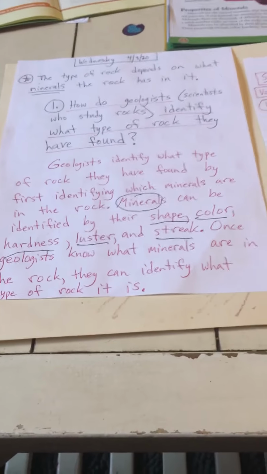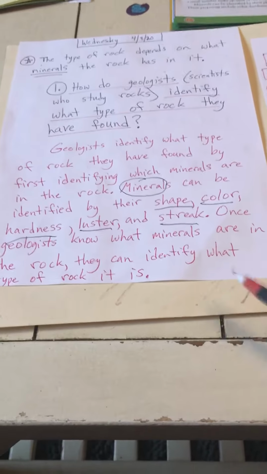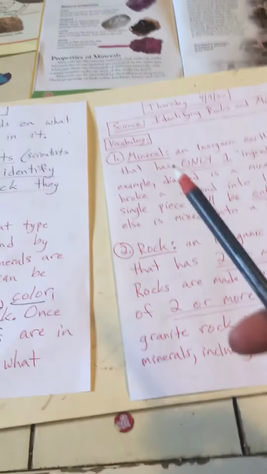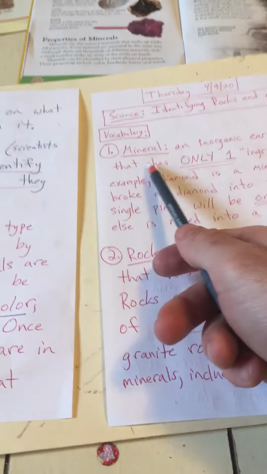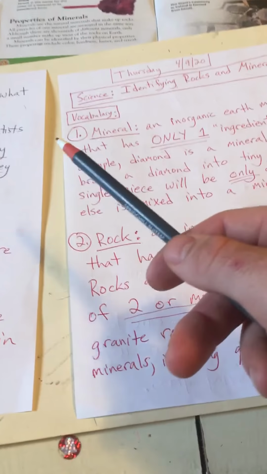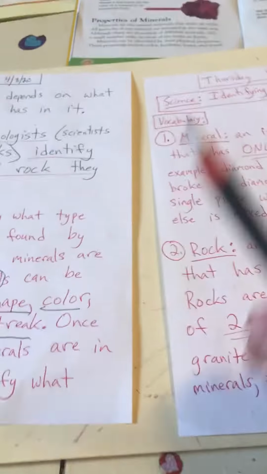Once geologists know what minerals are in the rock, they can identify what type of rock it is. So in order to identify what type of rock you have, you first have to be able to identify the minerals, and then you find out, well, if it's this combination of minerals, then that makes it this rock.